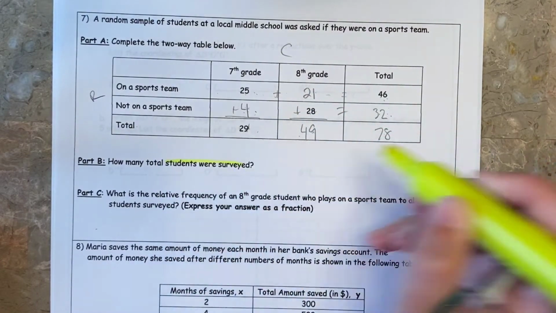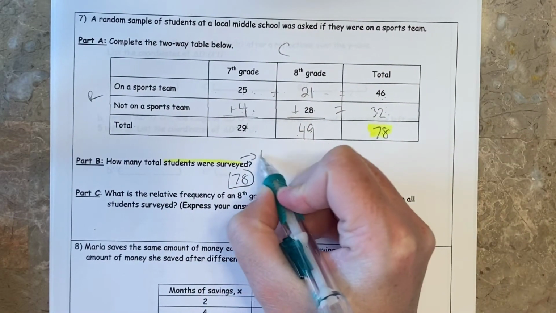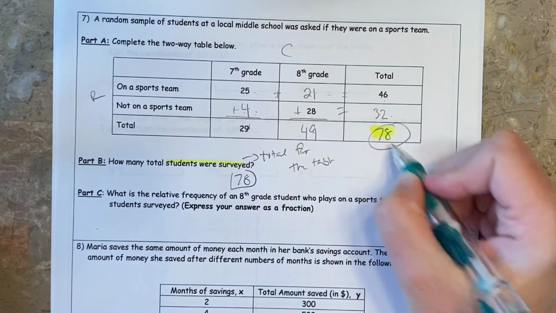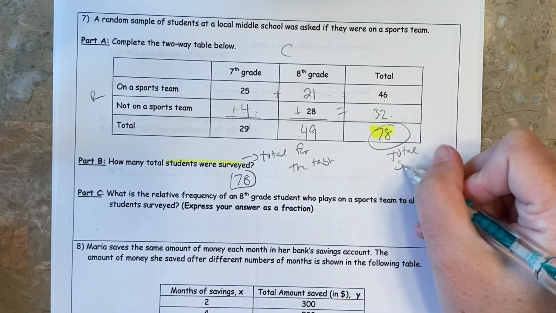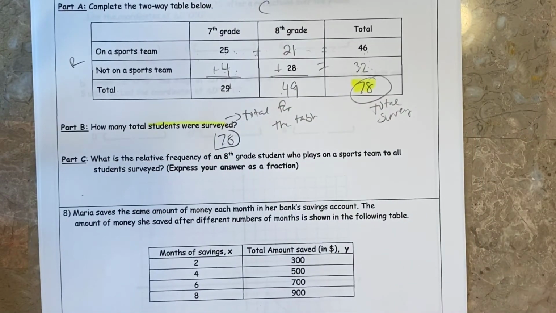All right, how many students were surveyed? That's going to always be this number right here, and that's going to be your total for the table. That's what we say. This is the total surveyed. All right, so now we're going to make our fraction. Let's see what we have.